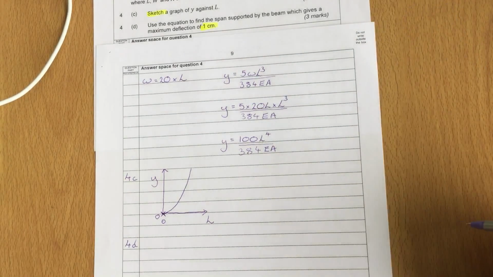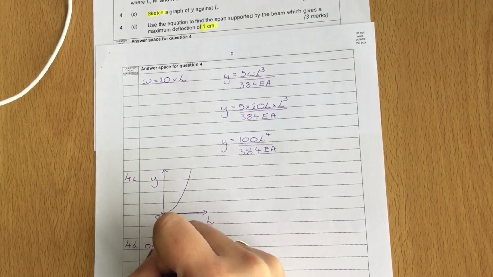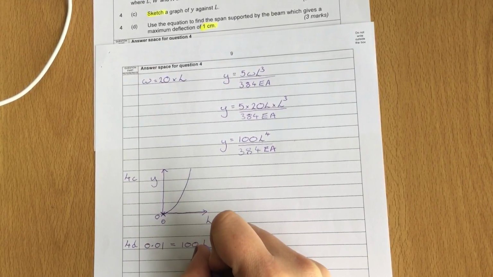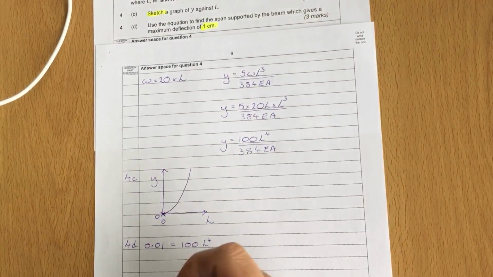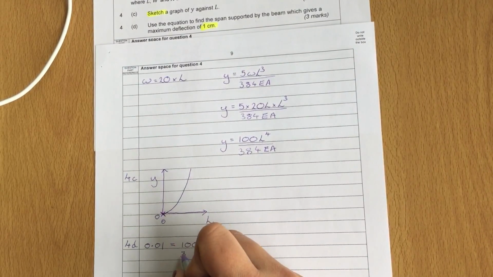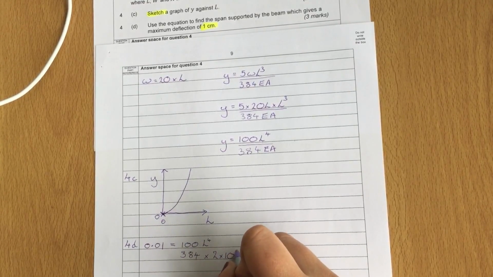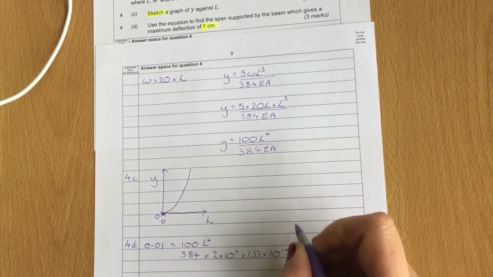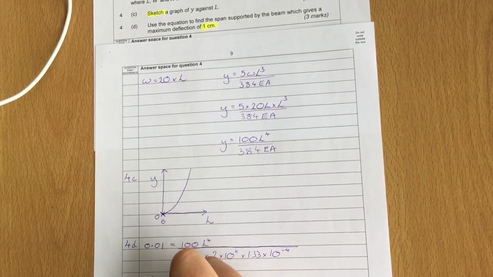So 1 centimetre is going to be our deflection, so 1 centimetre becomes 0.01 metres, and then we've got 100 L to the 4, and we are then using EA as it was at the beginning, so we have 384 times 2 times 10 to the power of 11 times 1.33 times 10 to the minus 4. Huge, massive fraction.